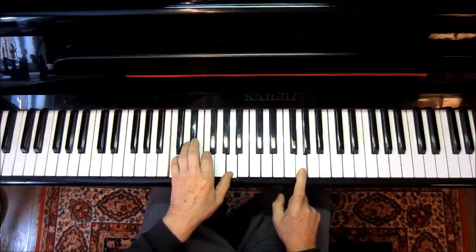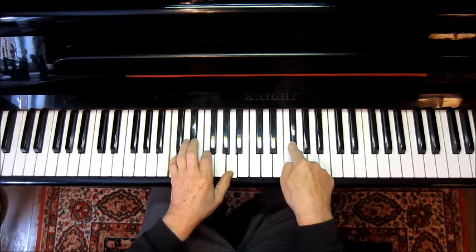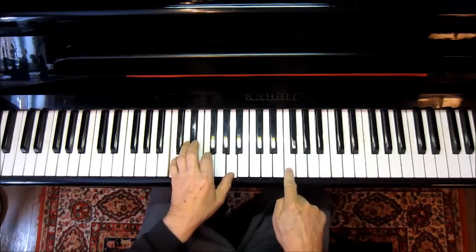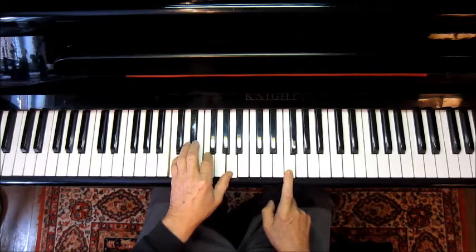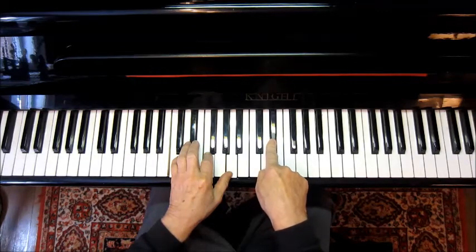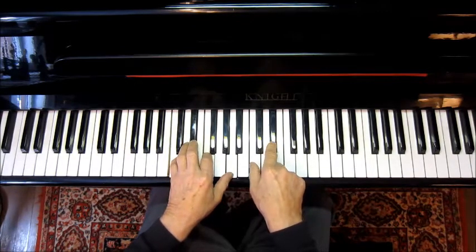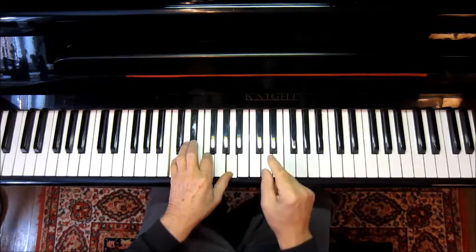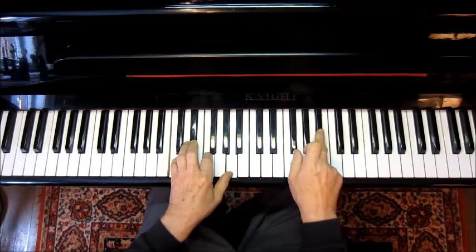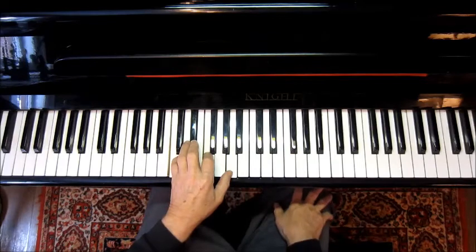The G will work because it's the 9th. The G flat will work, it's the flat 9. The F of course will work because it's the root of the 4 chord. And the E flat is the 7th of the 4 chord, so it works fine. So the only note that's a little problematic would be the B flat on the F7 chord.